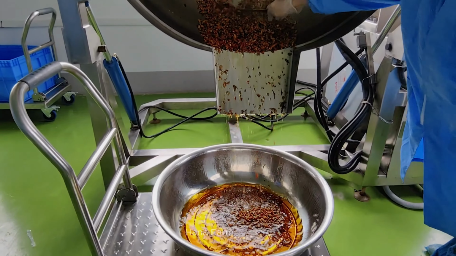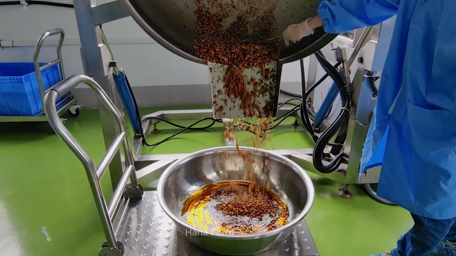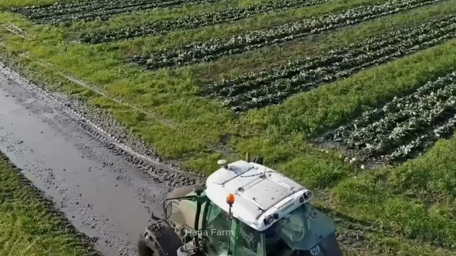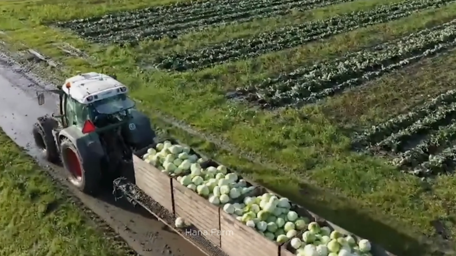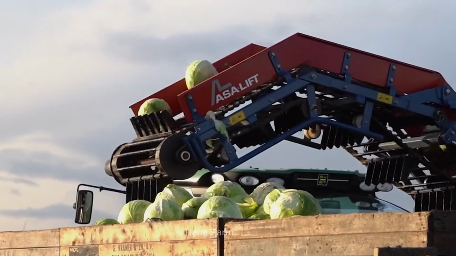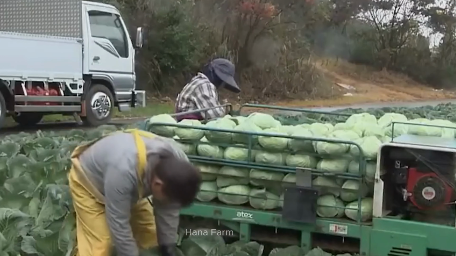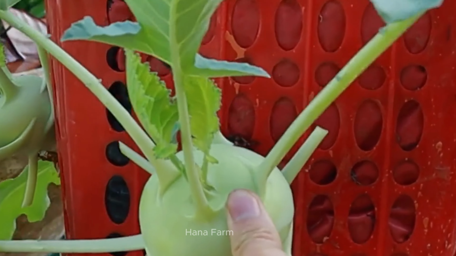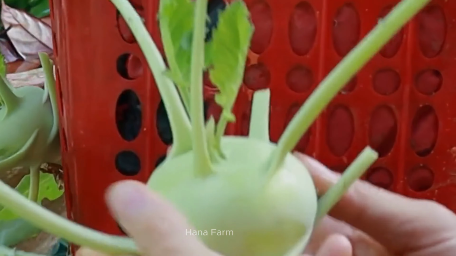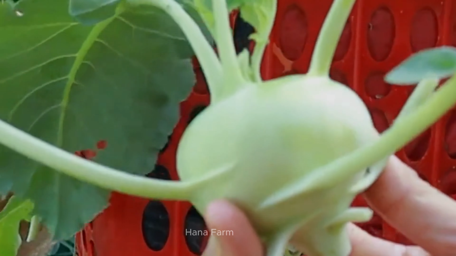Drying. After heat treatment, kohlrabi is transferred to the drying system. The factory often uses modern dryers such as convection drying, freeze drying or infrared drying. The drying process takes place at strictly controlled temperature and humidity to ensure that the kohlrabi is completely dry while still retaining its color, flavor and nutritional value.